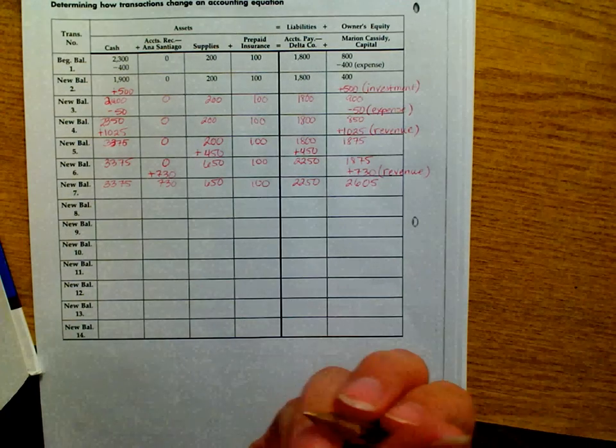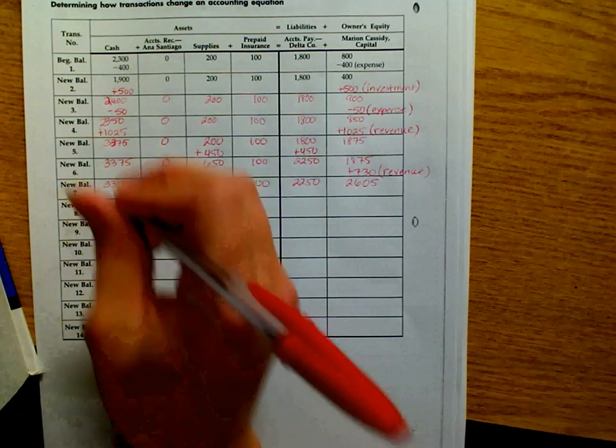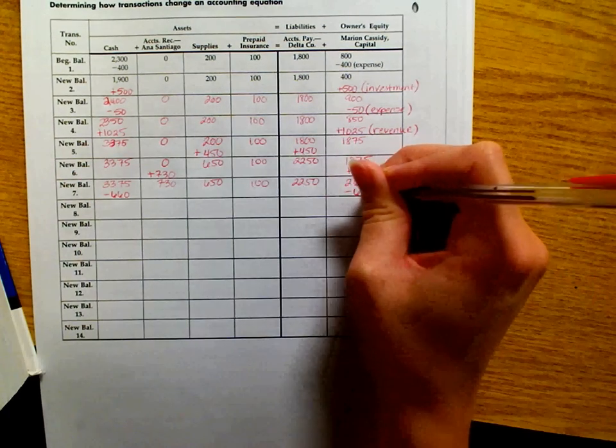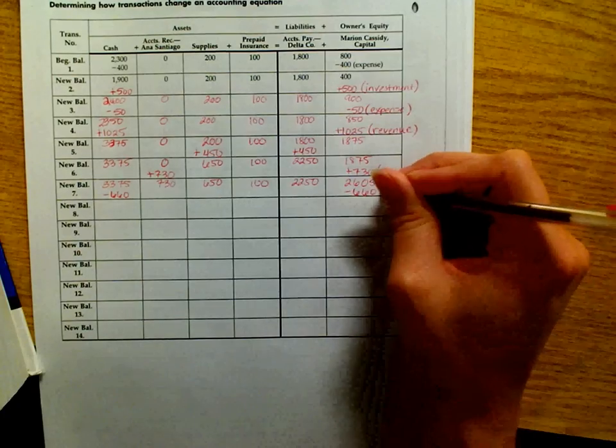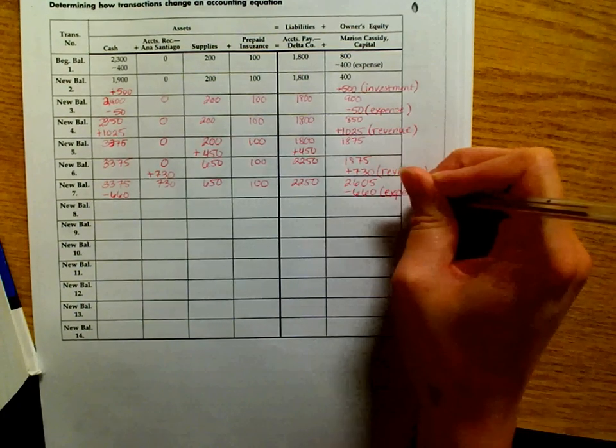All right, 7, paid cash for advertising, $660. What 2 accounts? Wade. I paid cash for advertising, $660. What 2 accounts are affected? Right. Cash and capital are my 2 accounts, and they're both going to decrease. So, minus 660 under cash, minus 660 under capital, and what is that considered? An expense.